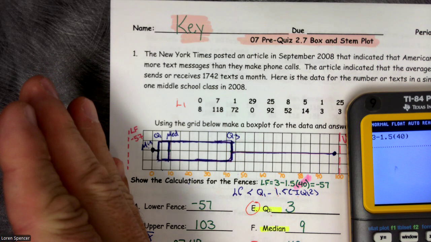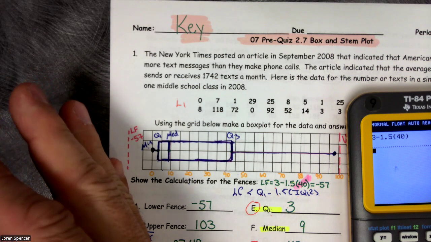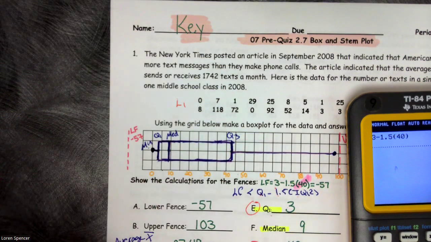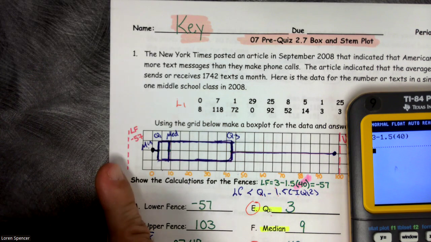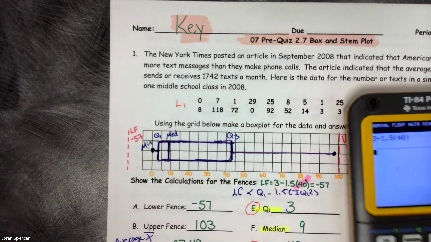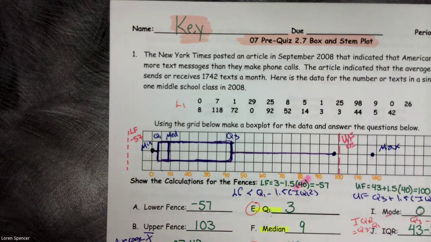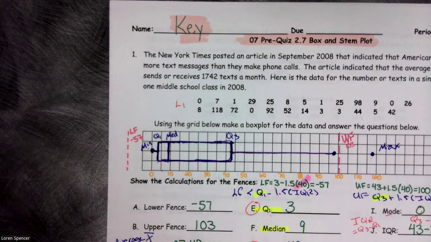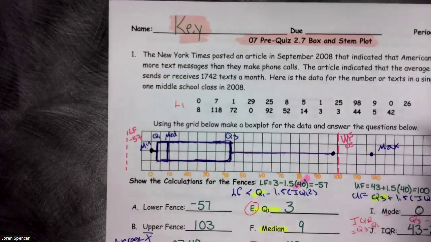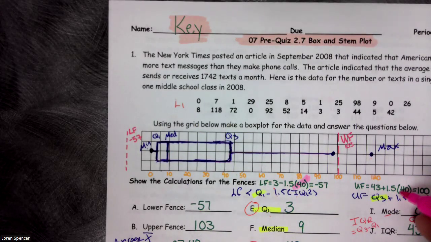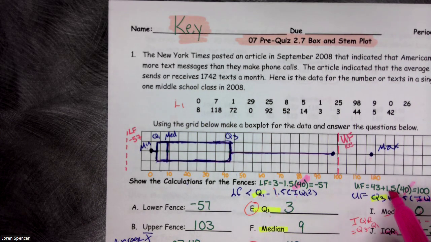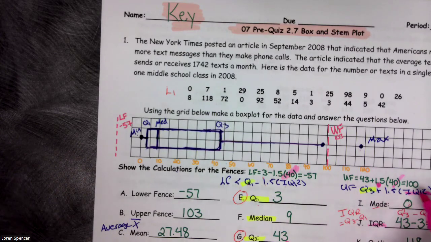You can't have a negative number of text messages. So because of that, there are no outliers on the low side. On the high side, it's Q3, and please note, Q3 is right here, plus 1.5, and there's that IQR again, which we calculated earlier. So Q3 was 43 plus 1.5 from the formula times 40.